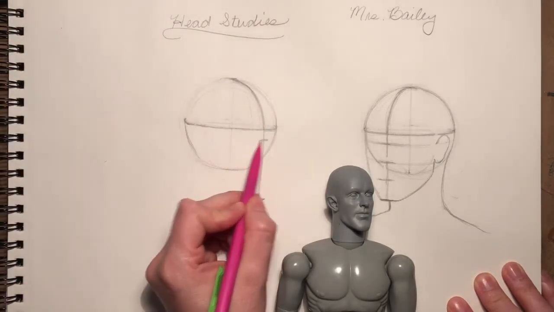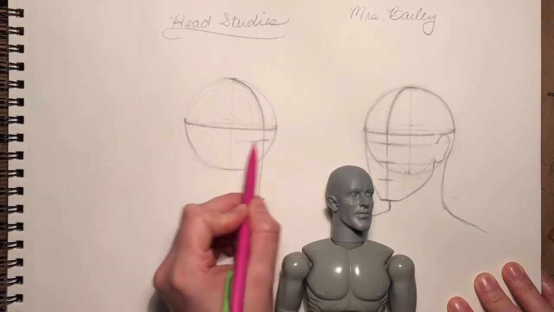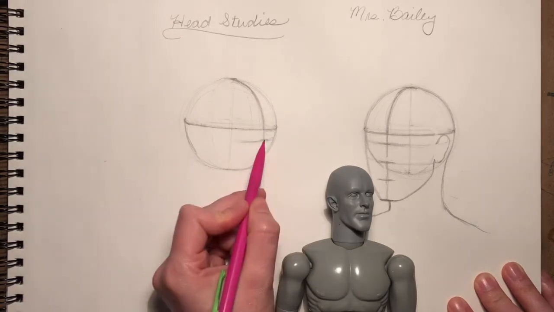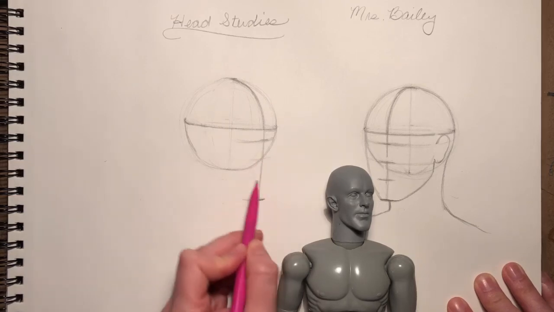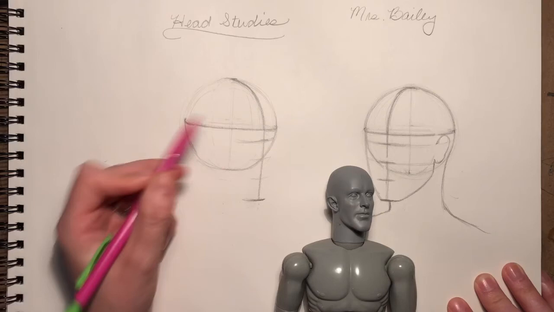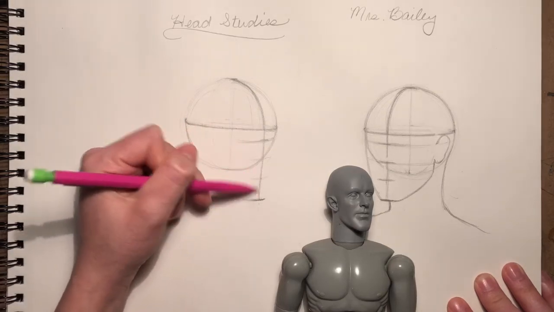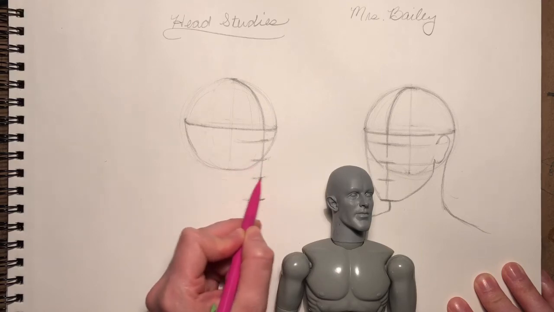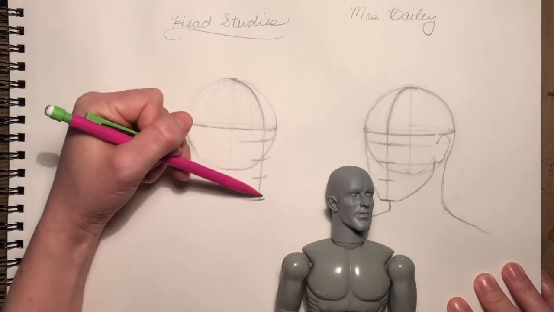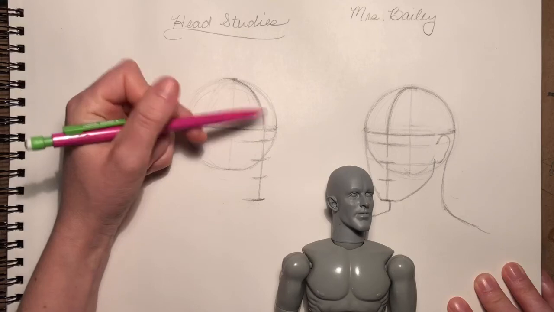Looks pretty close. That will be my eye level. And then from my eye level down to the chin, divide that into thirds. 1, 2. So I've got 1, 2, 3 even sections. This will be the bottom of the nose, bottom of the mouth. And we see a lot less of this right-hand side this time.